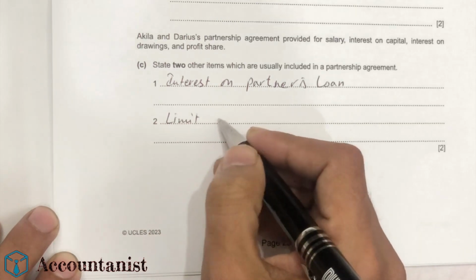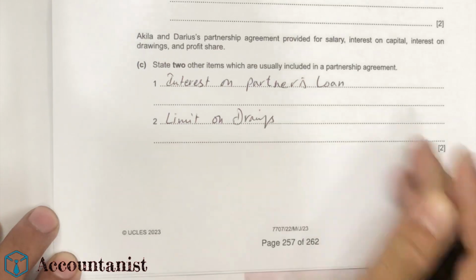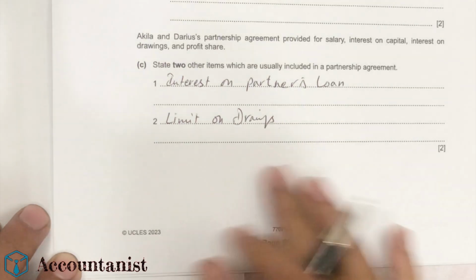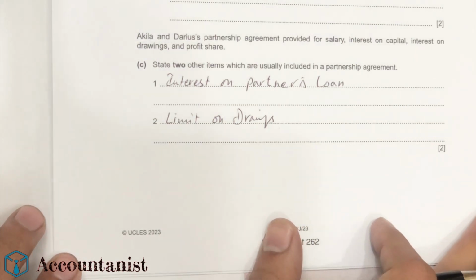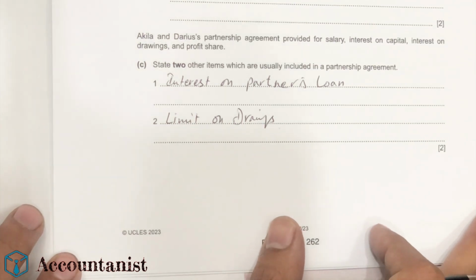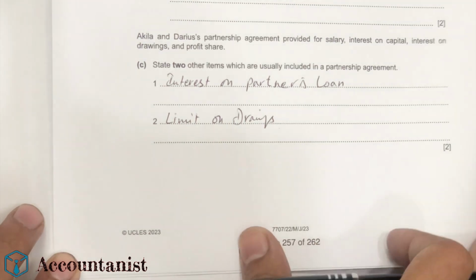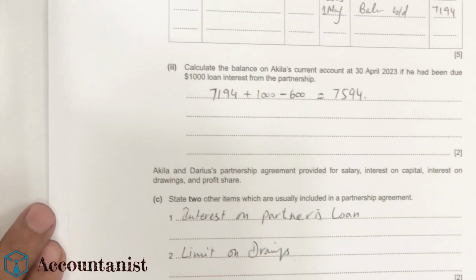A limit can be placed on drawings, meaning partners cannot withdraw more than this amount of money. Or if there is any other point like the hours worked, or the responsibilities among the partners, that can be part of the partnership agreement. So that's part C of this question.